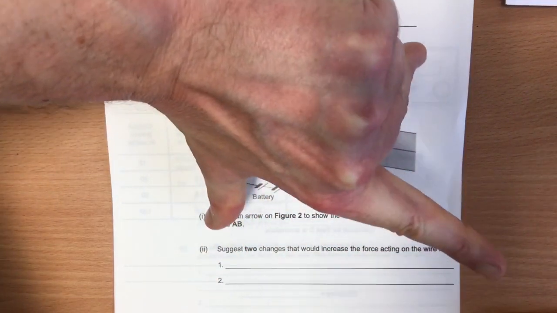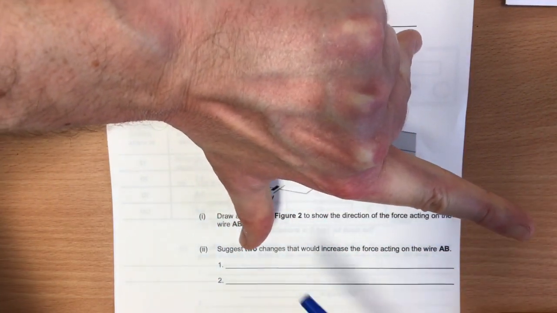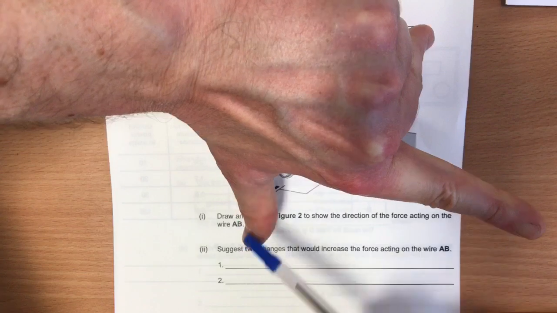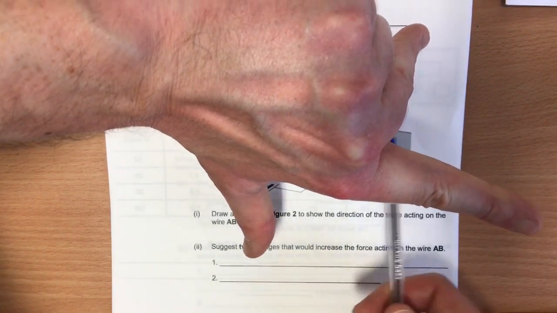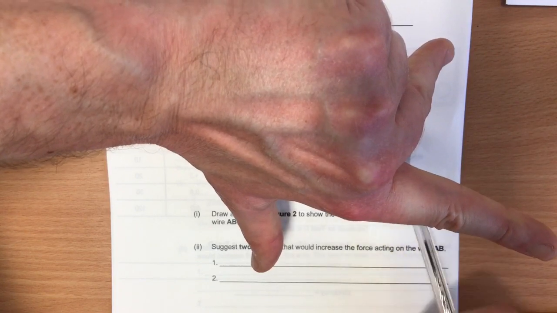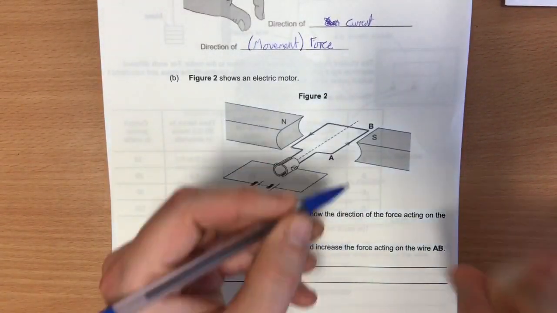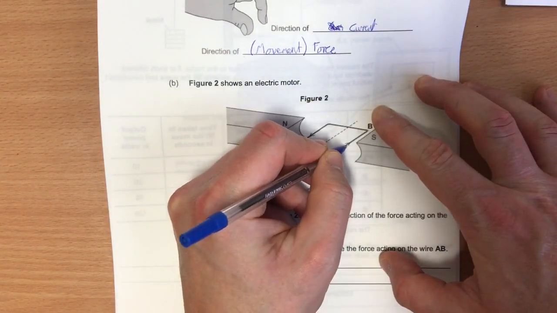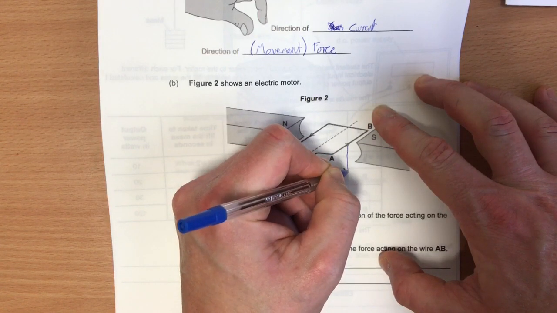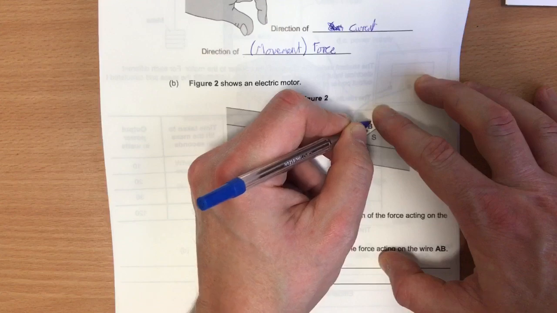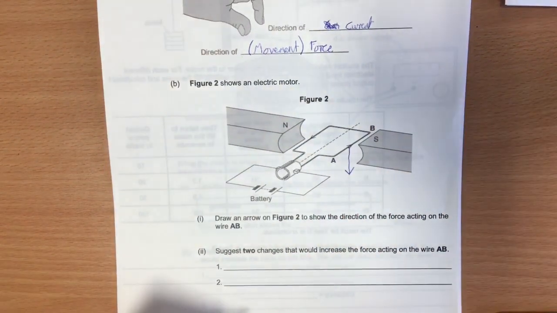So we're going to flip my hand round like that. And you can see my thumb is now pointing downwards. So I've got forefinger matching up with the field, second finger matching up with the current. My thumb is pointing downwards. So we would draw an arrow on the line AB, pointing vertically downwards.